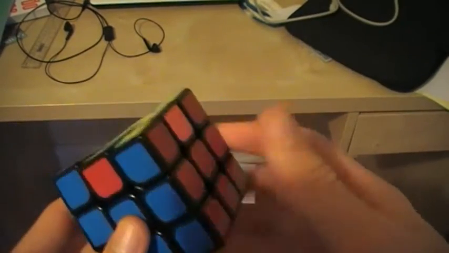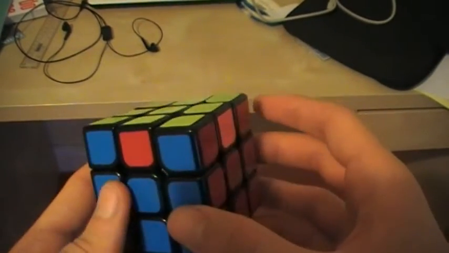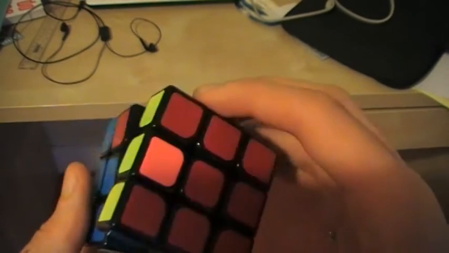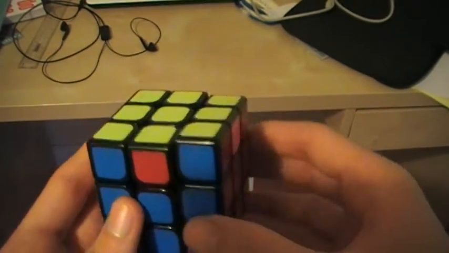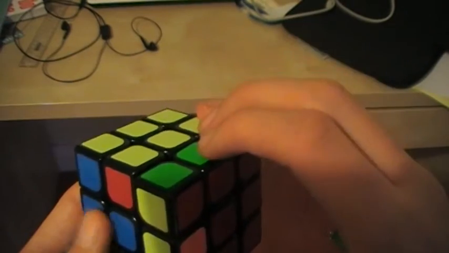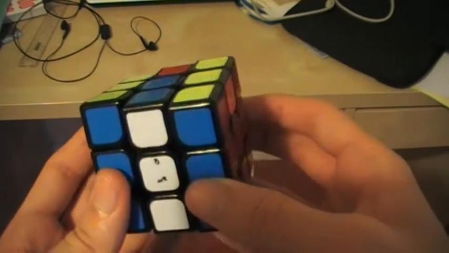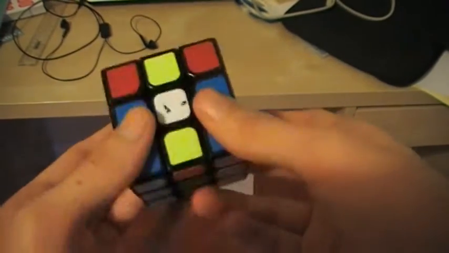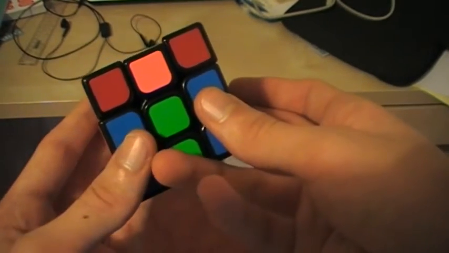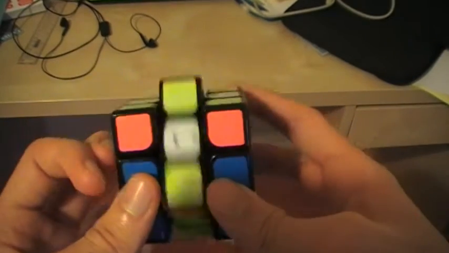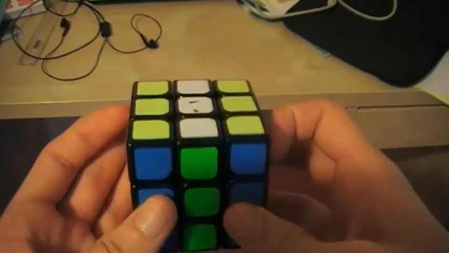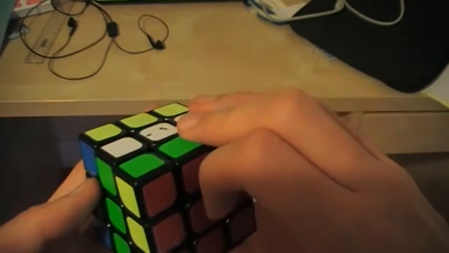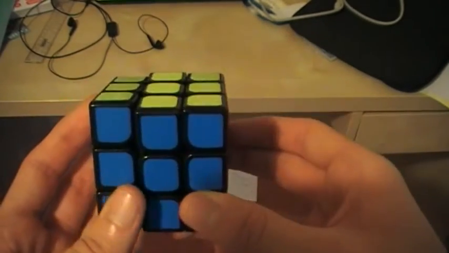For Ua, which is this case, my algorithm is, well, it is M2, but I execute it as R'. Put my ring finger here, R wide, and then M'. U, M, and for that finger trick here, I use my ring finger. U2, M', U, and the same M2 finger trick as before. So you move your ring finger here, then you do R wide and M' at the same time.